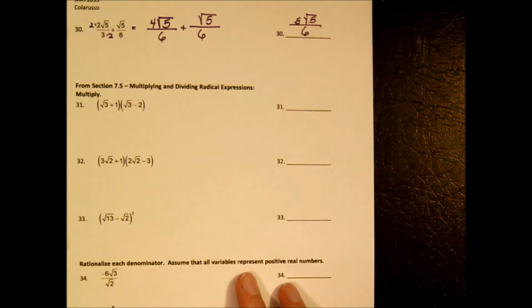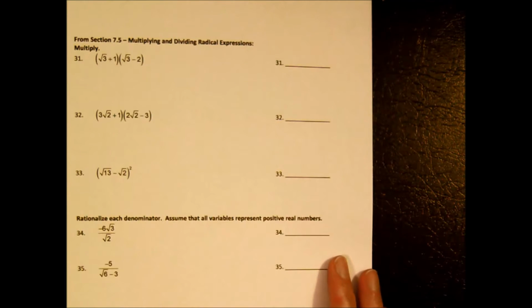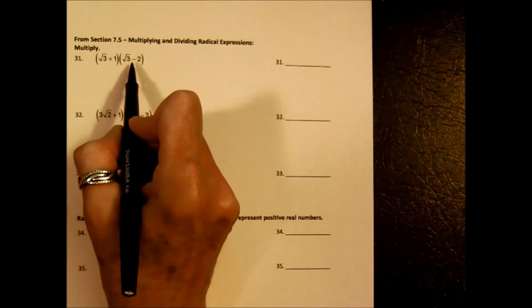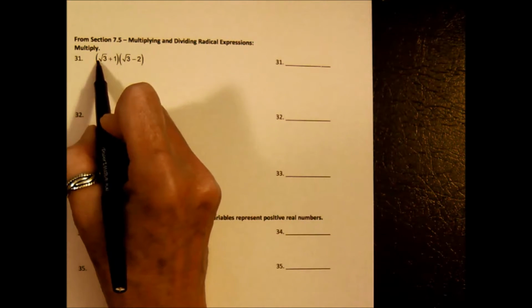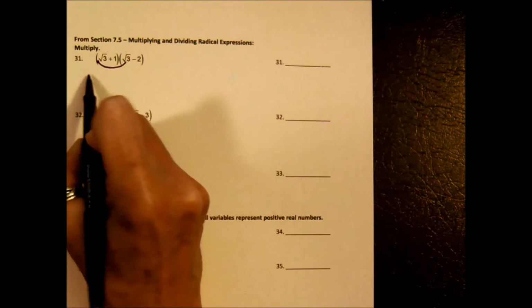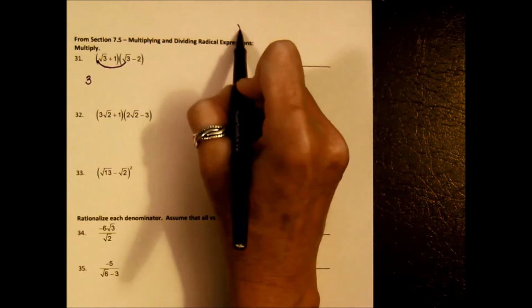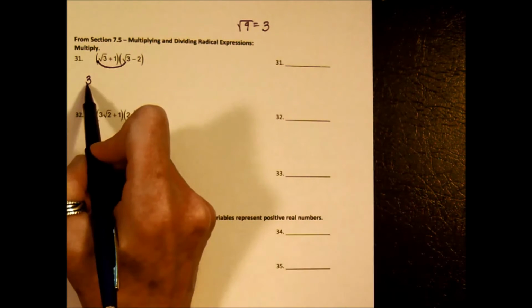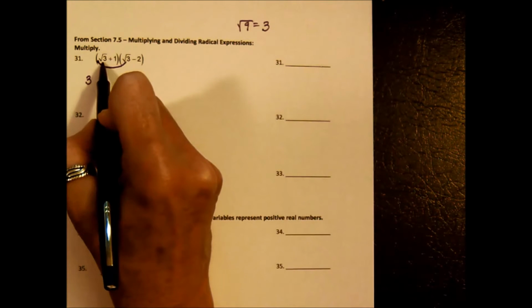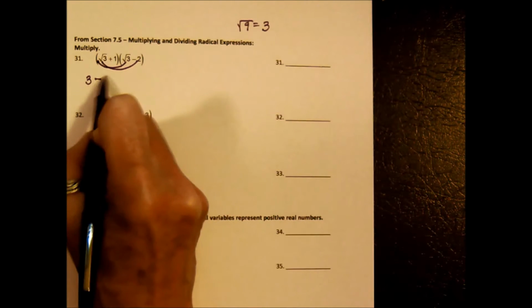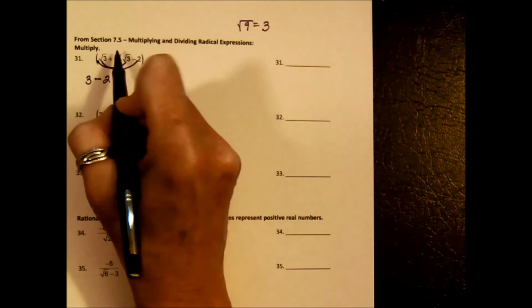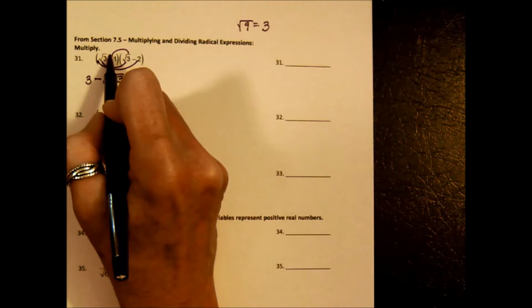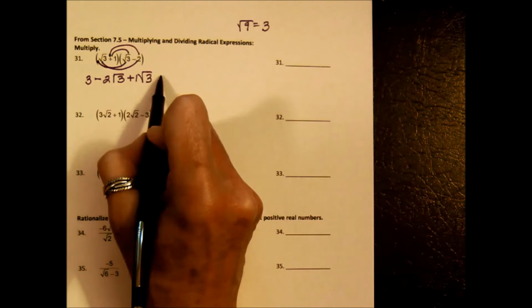All right, let's look at some multiplying and dividing of radicals. Here we have what looks like FOIL, and it is, so we're going to go first. Radical 3 times radical 3 is just 3. Think about it, because it would be radical 9, which is 3. So when you multiply a radical times itself, you just get what's underneath. Radical 3 times negative 2 is minus 2 radical 3's. 1 times radical 3 is plus 1 radical 3. And finally, last, 1 times negative 2 is negative 2.